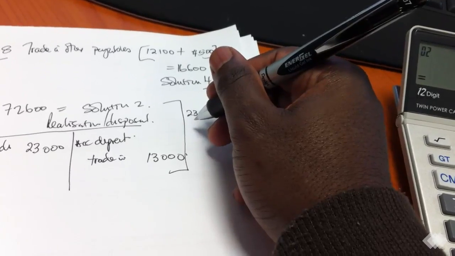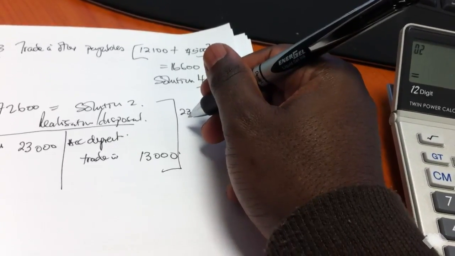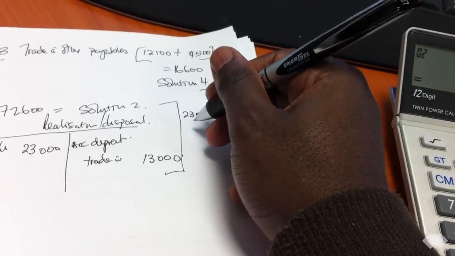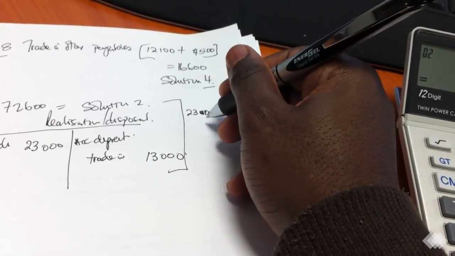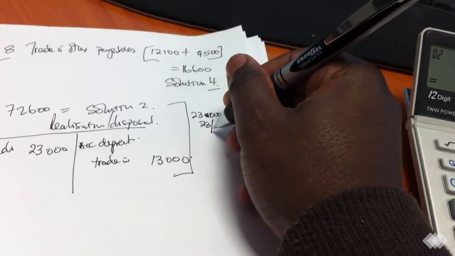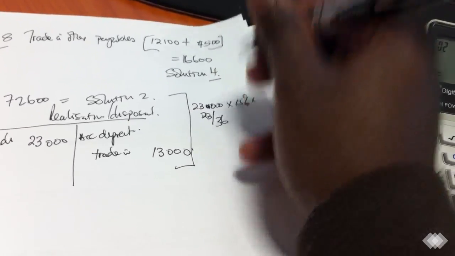The reason why we are saying 36 is because it's covering how many years? 3 years, right? So 12 by 3 is 36. So I can just say 28 divided by 36.